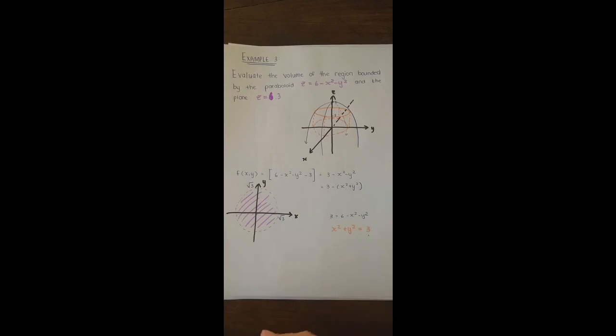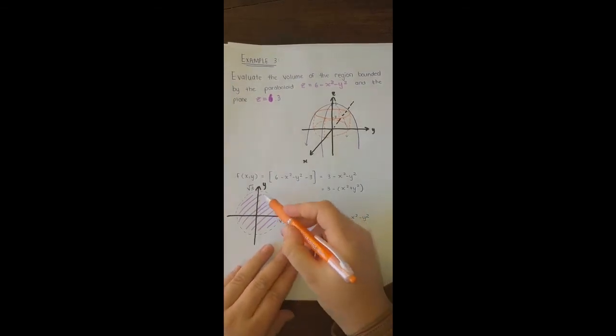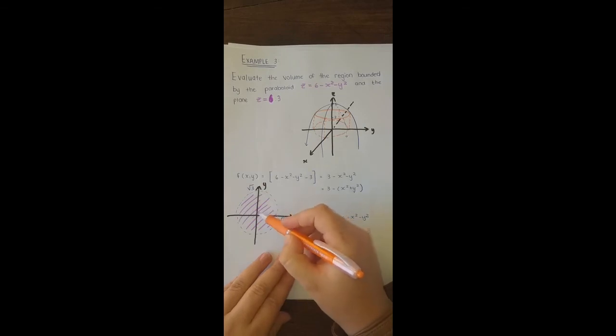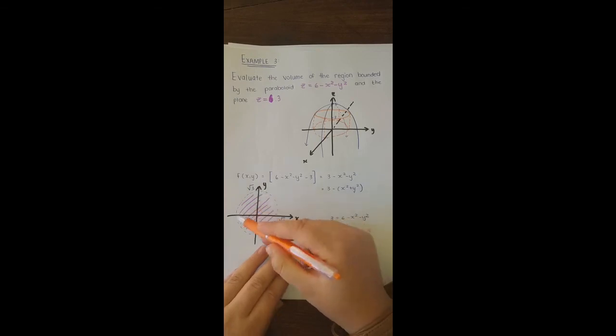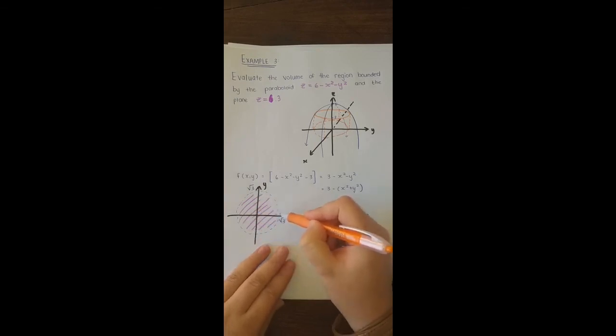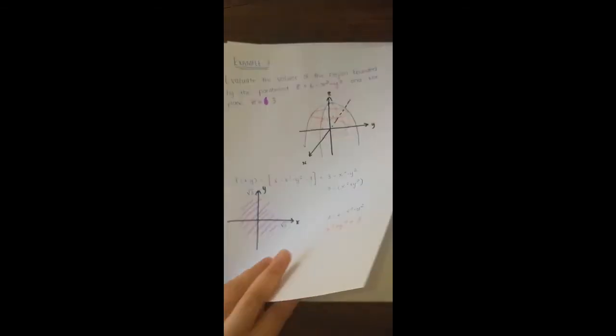Since we're working with polar coordinates, we are going to do polar coordinates. So we need boundaries of r and theta. Since this is a circle, r is going to go from 0 to root 3. And we can see it's a full circle, so theta goes from 0 to 2 pi.